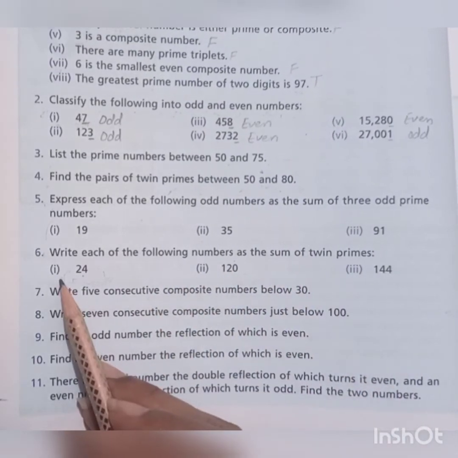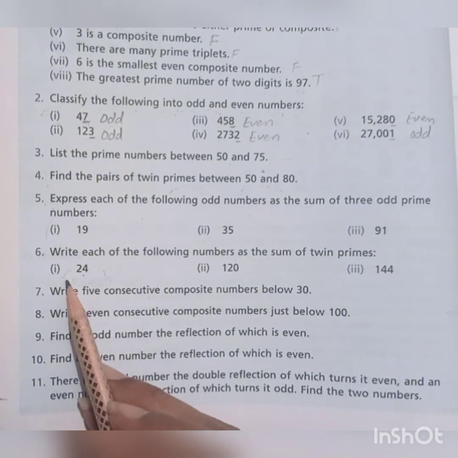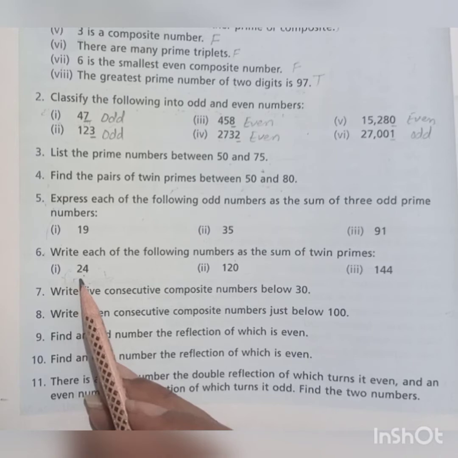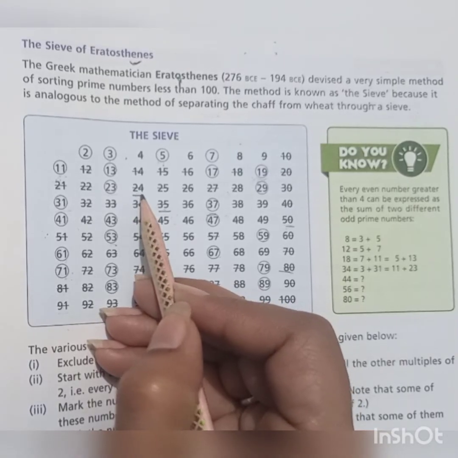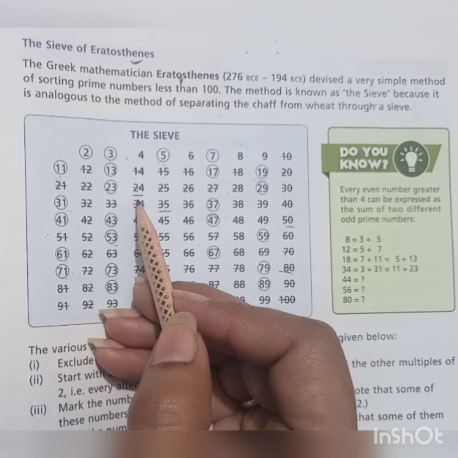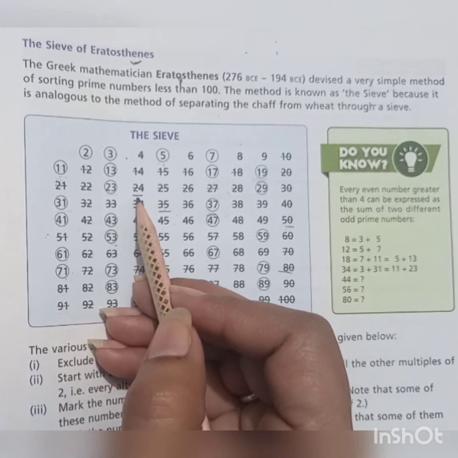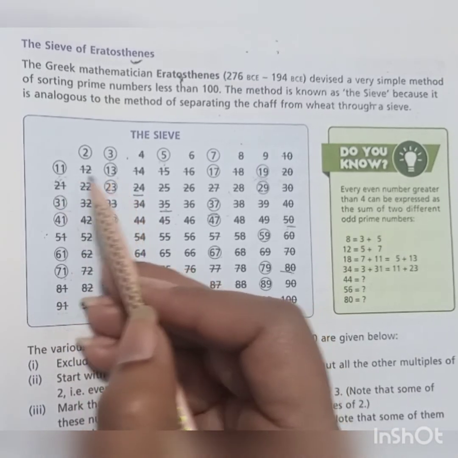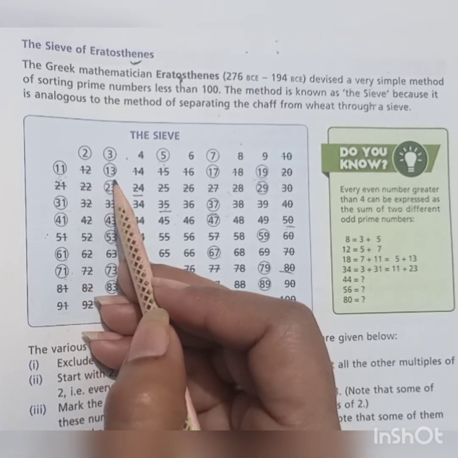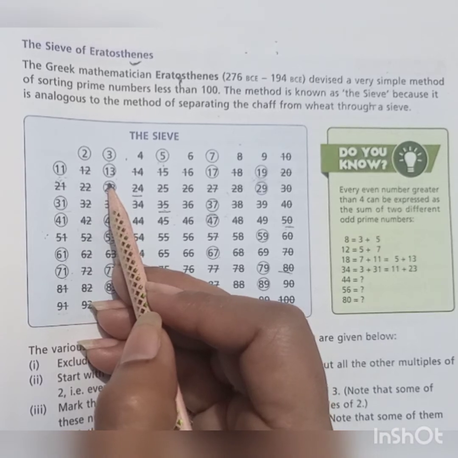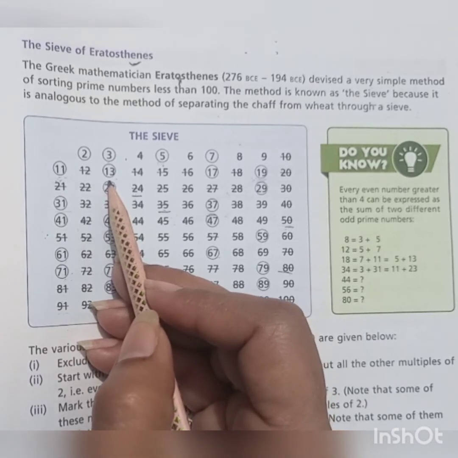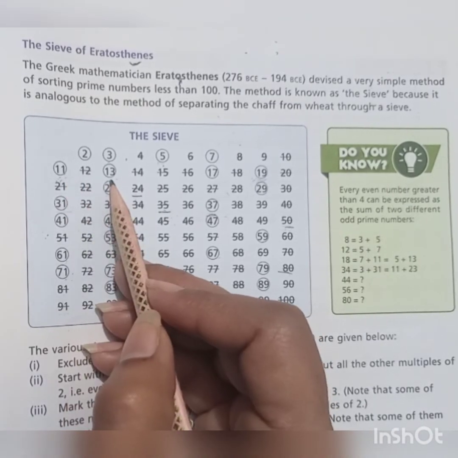Next move towards question number 6, that is, write each of the following numbers as the sum of twin primes. Part number 1 is 24. Students, in this question we will find the twin primes whose sum is equal to the required number. Here we can see the number 24. Now let's find the two twin prime numbers whose sum is equal to 24, and those are 11 and 13. 11 and 13 are the numbers whose sum is equal to 24, and we can also see that by subtracting, the answer is equal to 2, which shows that this is a twin prime.